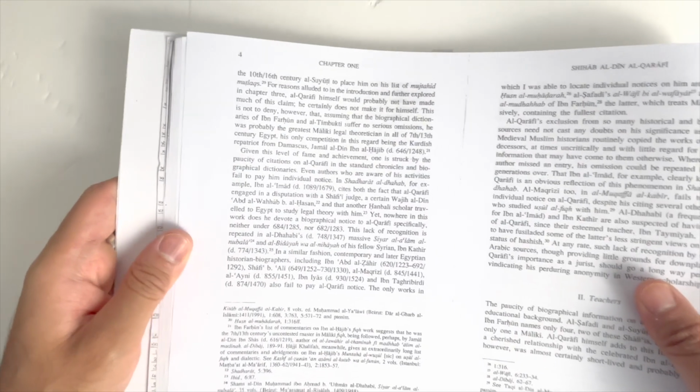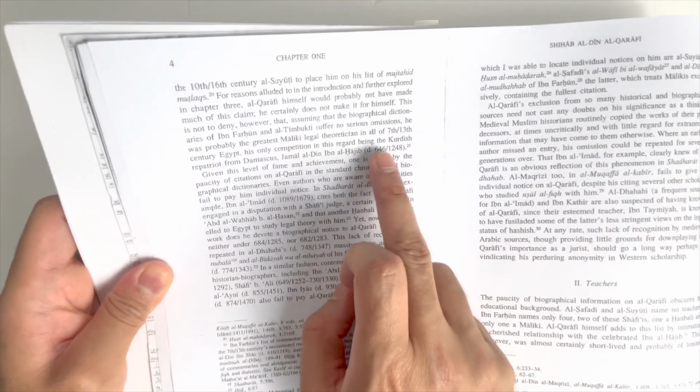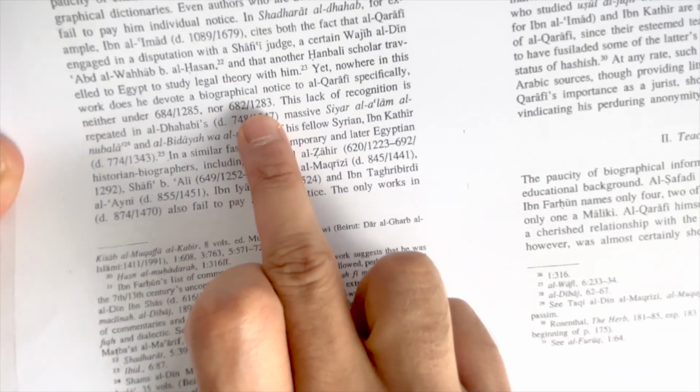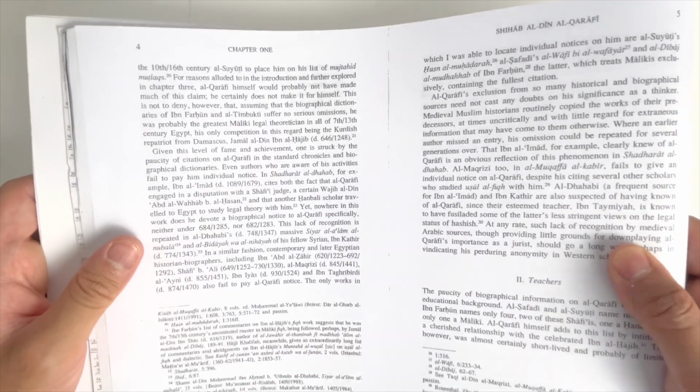And this is another unique feature of the book, by the way, that you will constantly see the Islamic date being presented and then followed straight away with the Gregorian dates right with it, which is really, really beneficial.